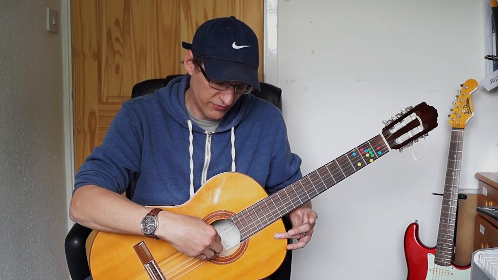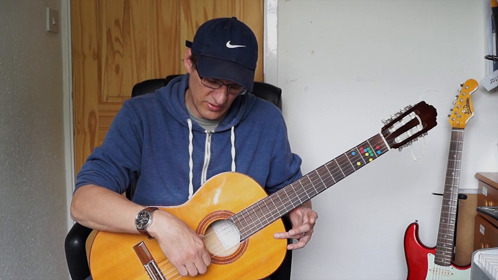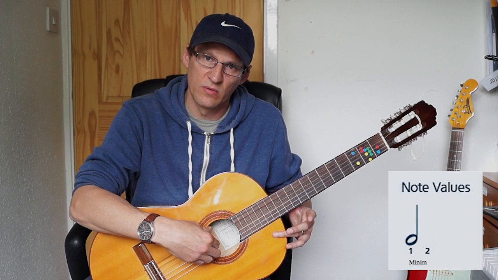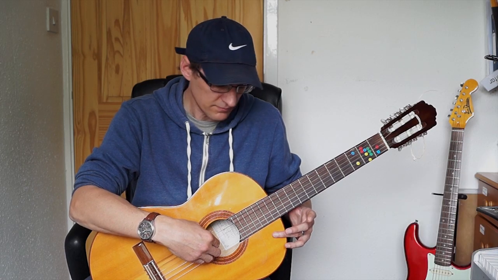That's called a whole note or semibreve. So 4 beats in length. 1, 2, 3, 4, and I stop that ringing there. Okay. Now if I was to strike this bass note here and hold for 2, 1, 2, that's called a minim. And then 1 is a crotchet.